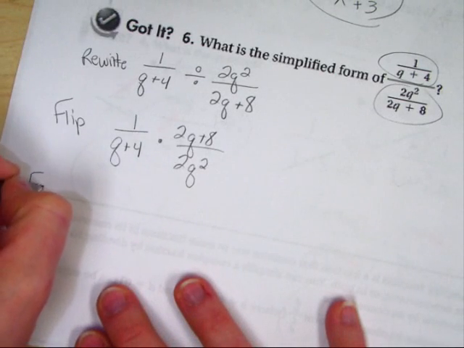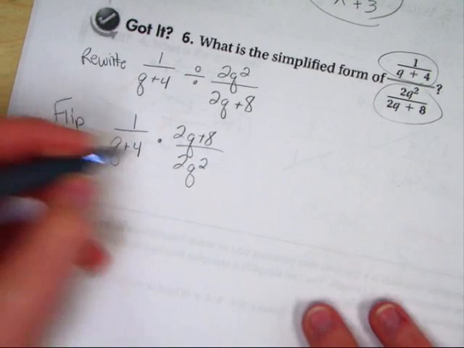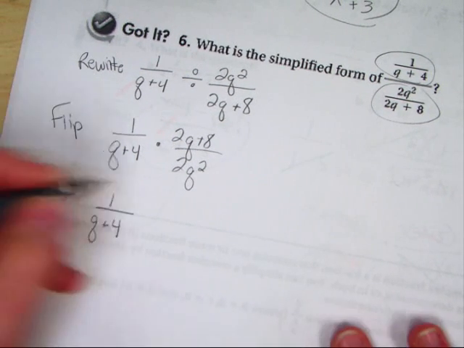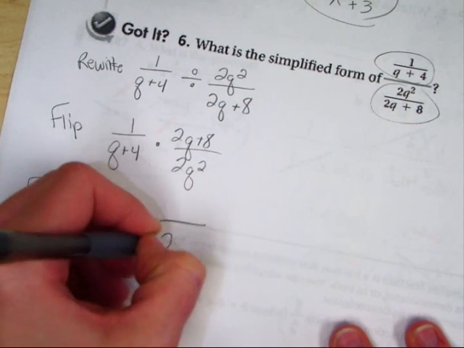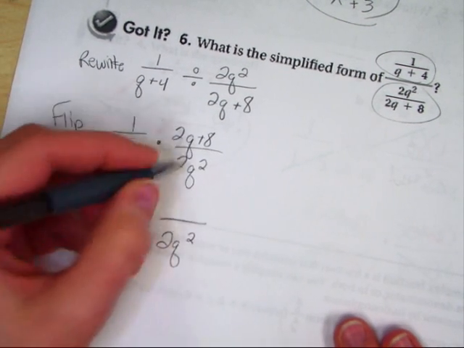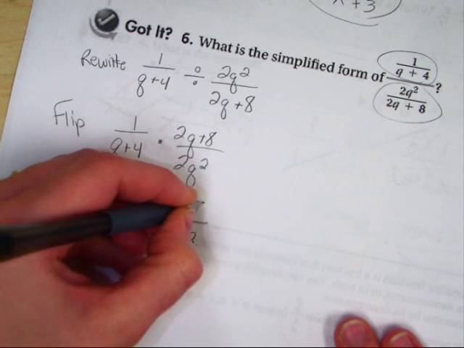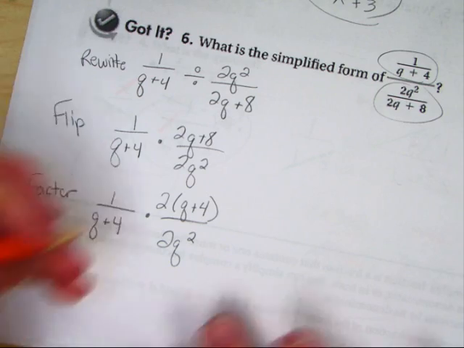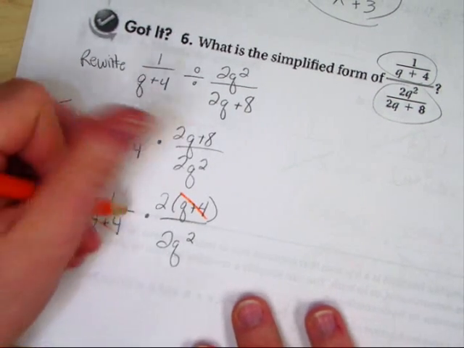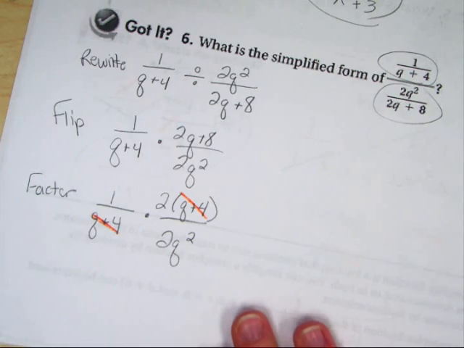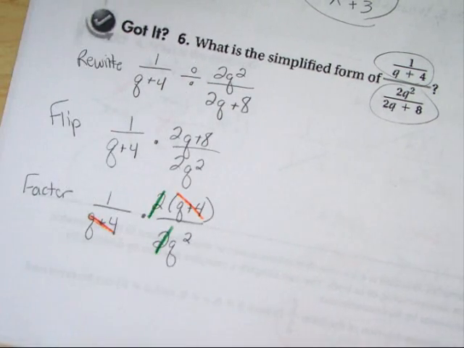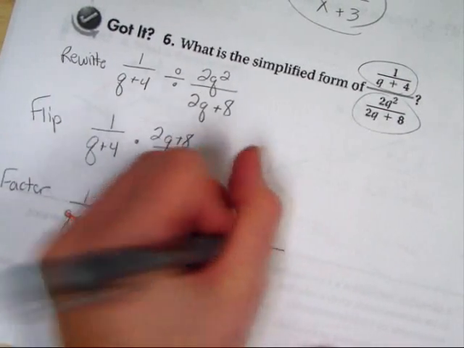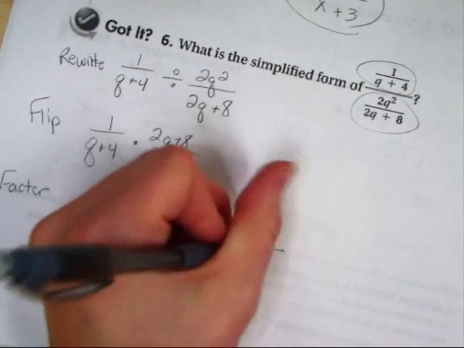Now you need to factor, and again, you might want to pause the video and test your factoring skills. The left doesn't factor, 1 over q plus 4 times. The bottom right doesn't factor, but the top right, you can pull out a GCF and get 2 times q plus 4. The reason that helps so much is because now q plus 4s can cancel, and the monomial 2 and 2 cancels. On the top, that leaves you with 1, and on the bottom, that leaves you with just q squared.